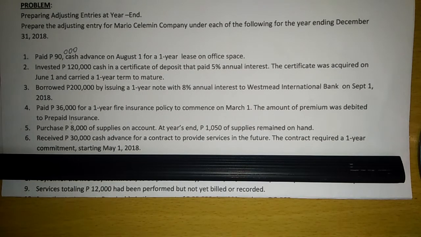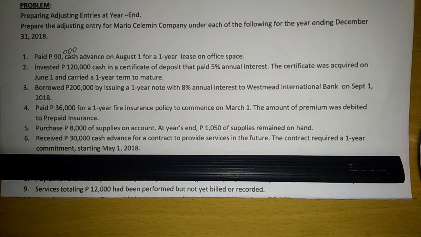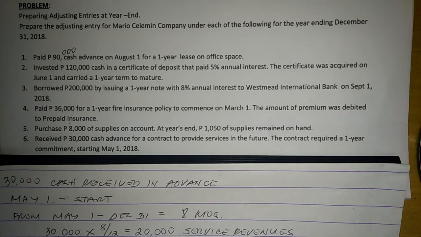Number 6, transaction. Receive 30,000 cash advance for a contract to provide services in the future. The contract required a 1-year commitment starting May 1, 2018. Okay. Tumanggap ng cash advance from customer. Commitment starting May 1, 2018.